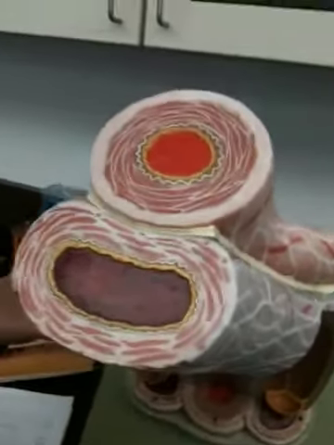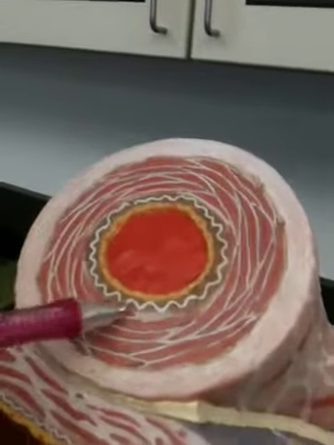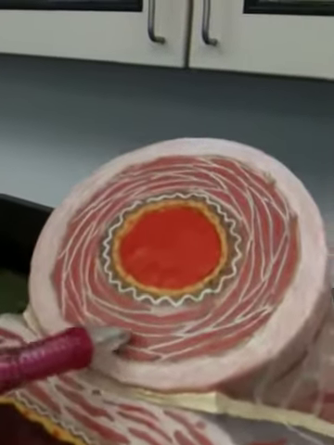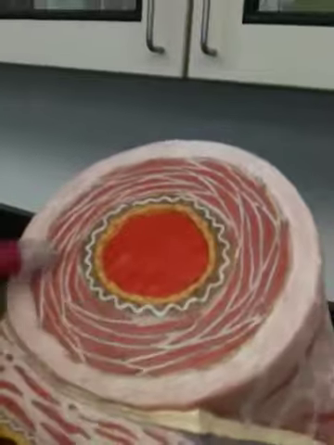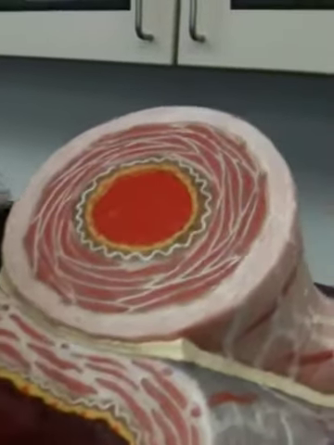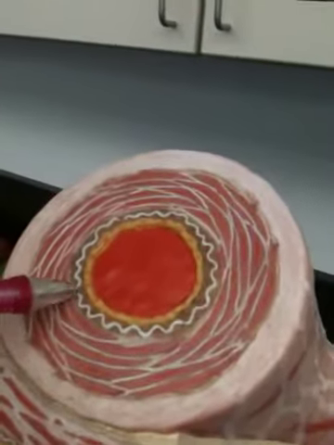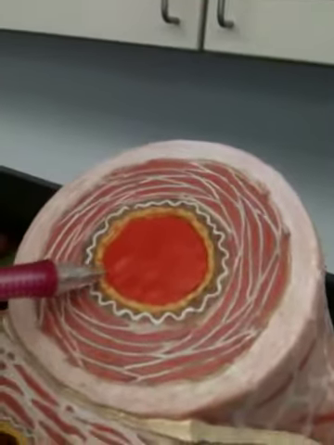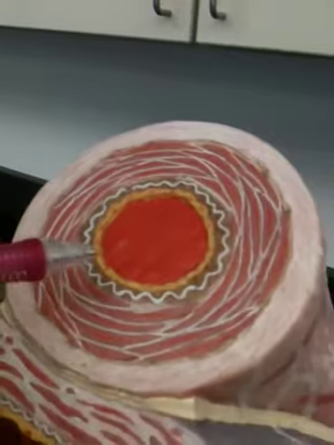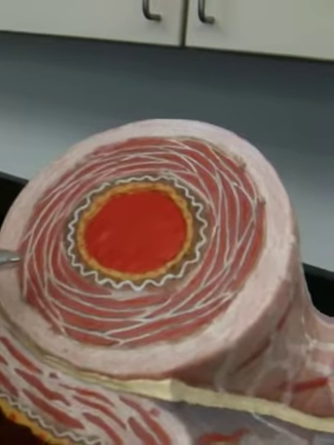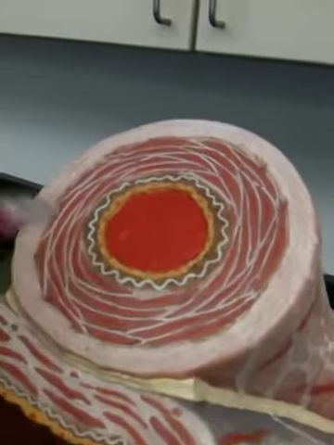And then we have the tunica media, which is smooth muscle and some elastin fibers. So you can see connective tissue, right? Yep, elastin. Okay. And then this is the tunica interna, which has the basal layer and endothelium.